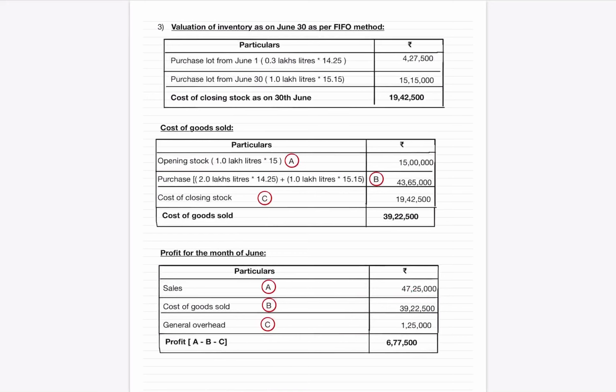In this problem, first we need to calculate the value of closing stock as per FIFO method. As per FIFO method, the goods which come first will get sold first and the last come will stay as closing stock. So, the closing inventory given in the problem, 1,30,000 liters, is from the latest lots.